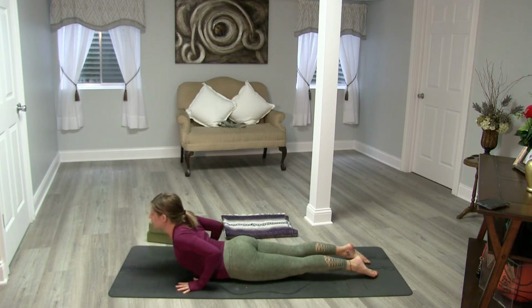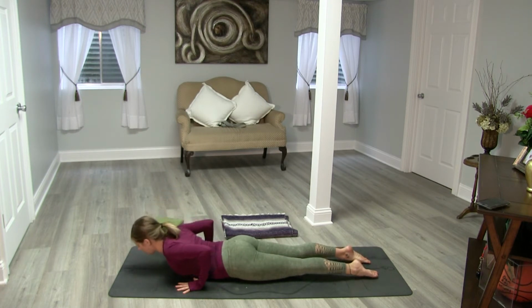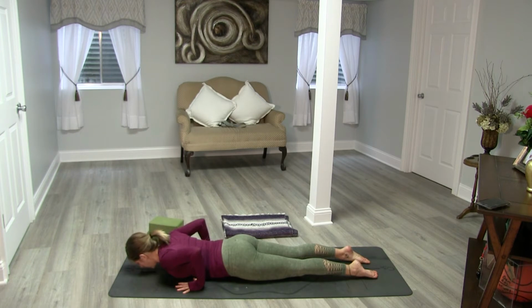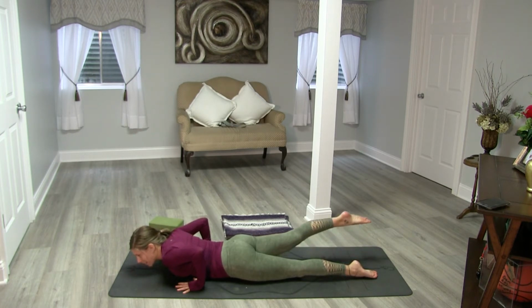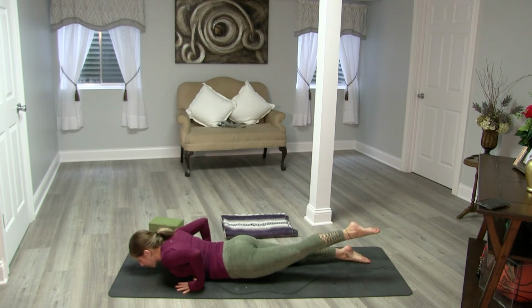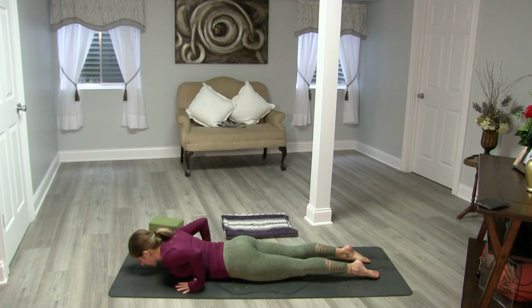Inhaling, breathing in the new, lengthening through the spine, and exhaling, folding. And take a moment here just to try something. Lift the right foot up and extend it back as far as you can, set it back down. Lift the left foot up, extend it back as far as you can, set it down. Create some space in those hips.